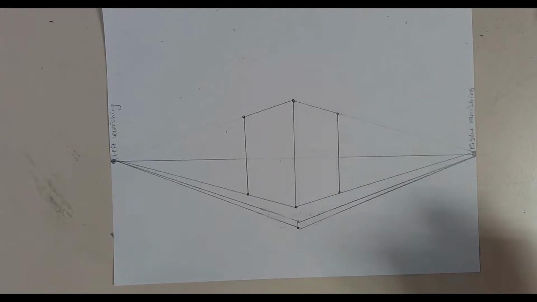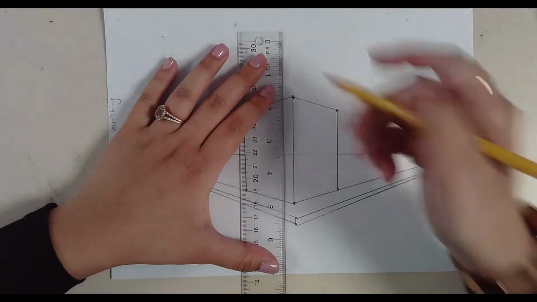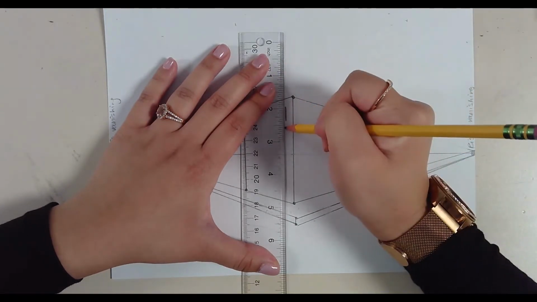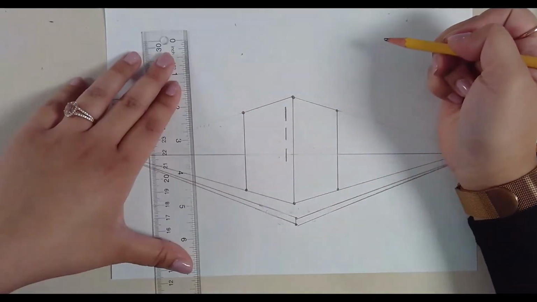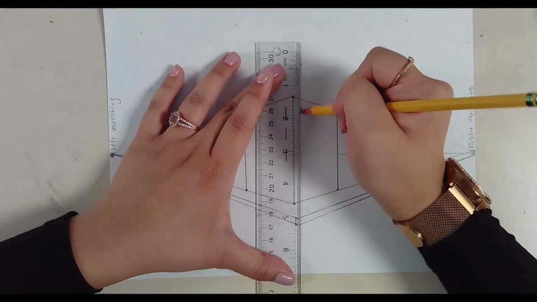So when you want to add windows, what you can do is create vertical lines of how tall you want your windows to be. So let's say I want like 3 stories worth of windows, right? And then I'll do the same on the other side. So 3 stories.